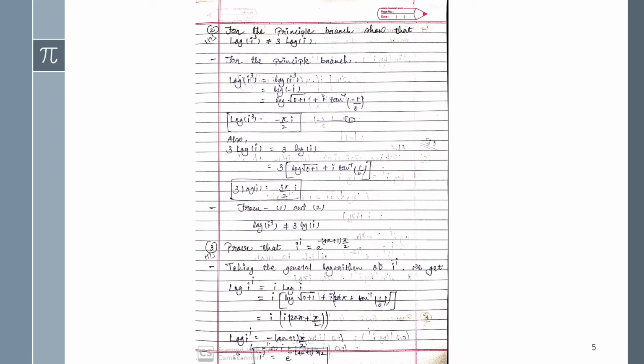Here I have written the second example: for the principal branch, show that log of i cube does not equal 3 log i. Again you have to prove it, and here I have written for the principal branch, meaning you have to apply the principal logarithmic formula only, because it is specified. So now we will apply the principal logarithm formula. First we will do the LHS, and second we will do the RHS. This one is part 1, and this one will be your part 2.